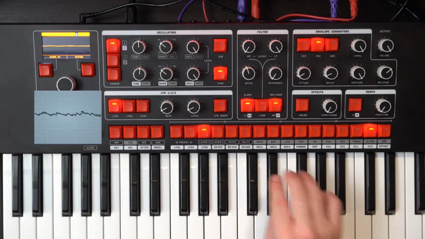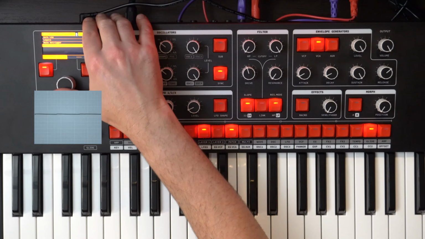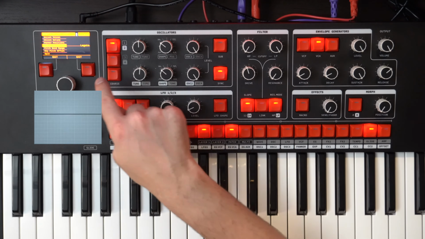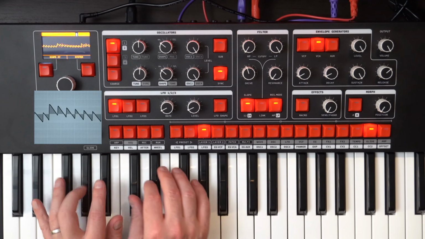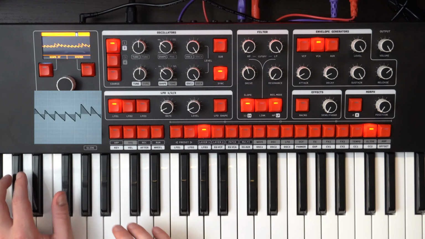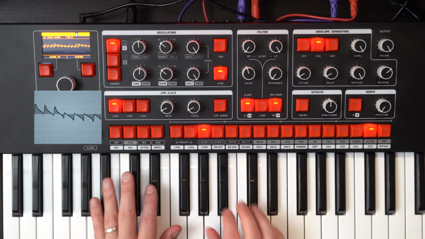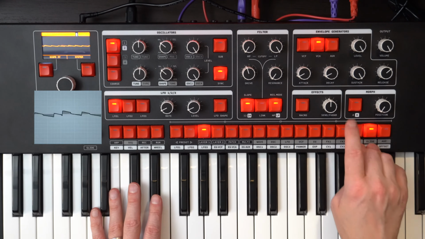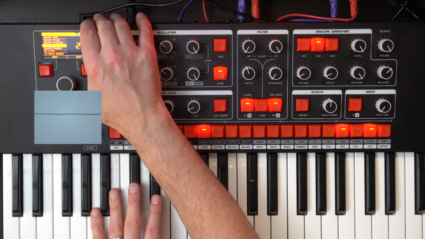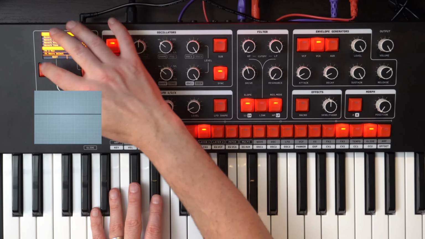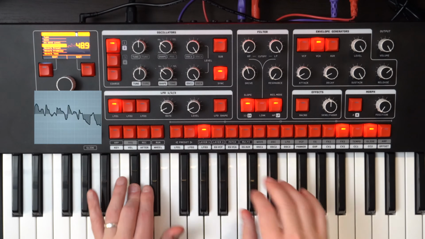I kind of want this to be a lead sound, so let's go to patch, poly mode, legato, exit. Bring out that. Just a little bit of chorus, go to effects 2, get a reverb, a little bit of shimmer on there.